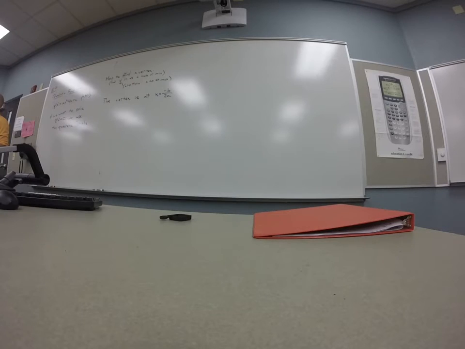I would claim you don't really have to memorize this. This comes from somewhere really reasonable. Where does this thing come from? From the quadratic formula. How do I see where this comes from the quadratic formula?